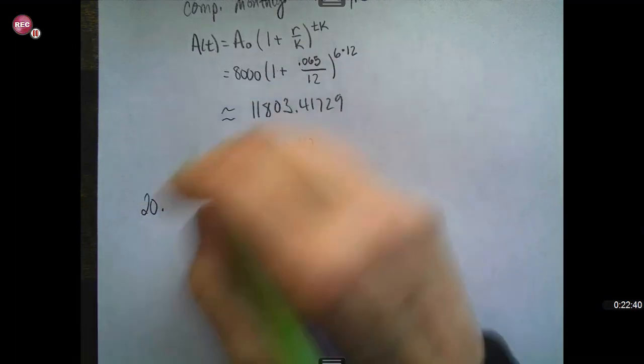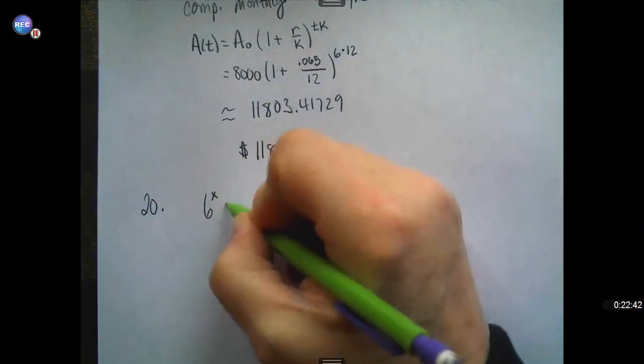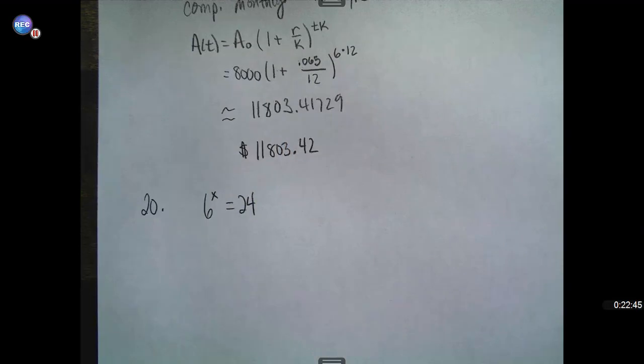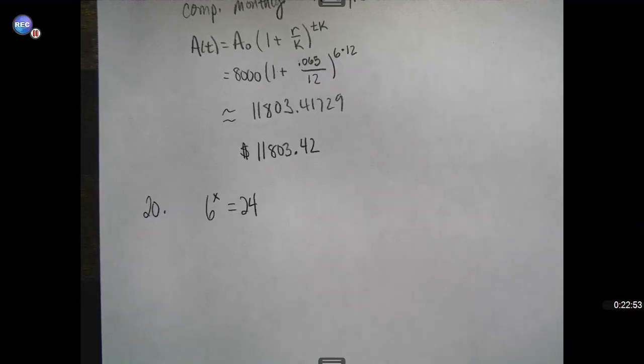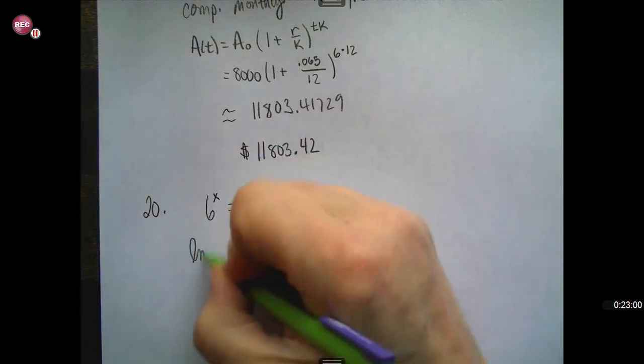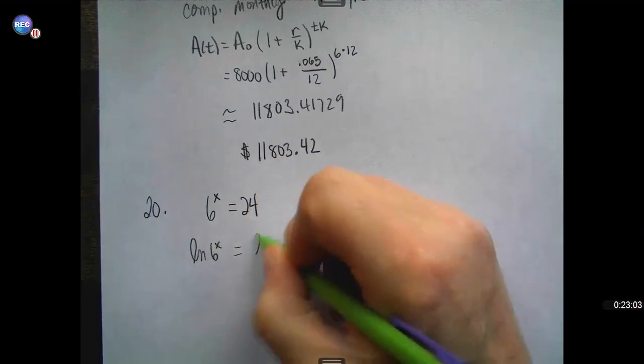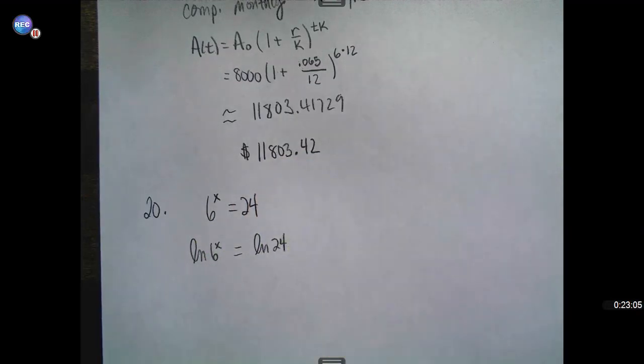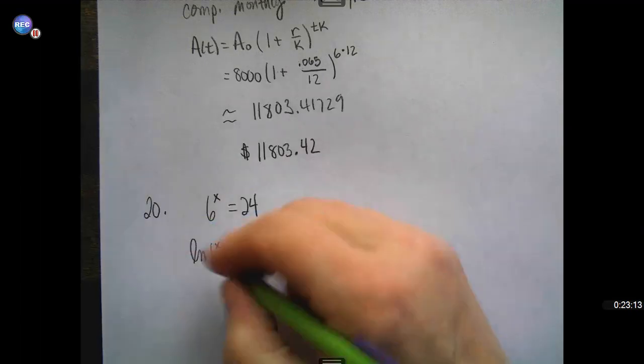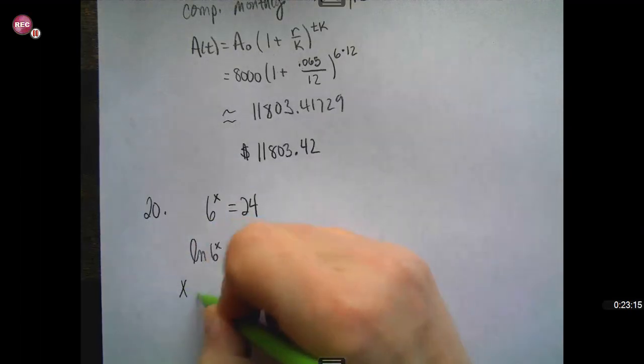Those were fun. 6 to the x equals 24. So when I was writing this, I didn't think that we had enough problems where we actually had to use a natural log to solve, which is what we need to do here. The natural log of 6 to the x equals the natural log of 24, because I can't match the bases. 24 is not 6 to any power. So I have to use the natural log to solve.